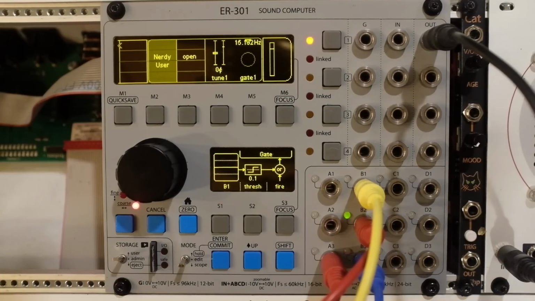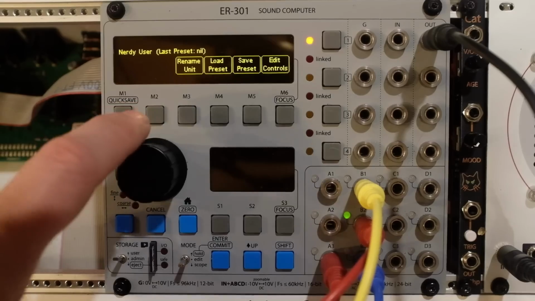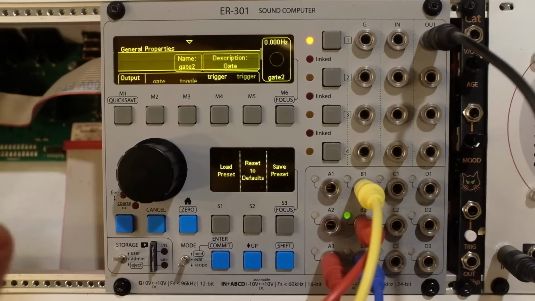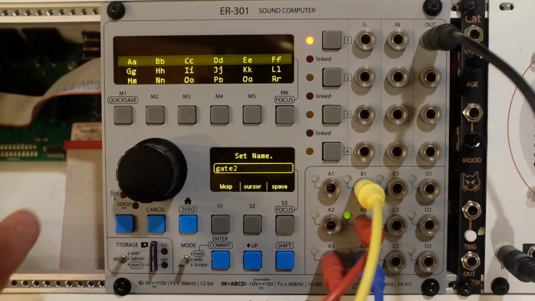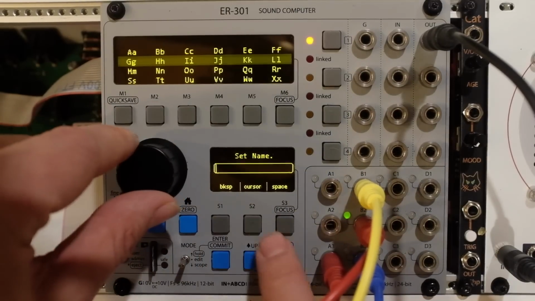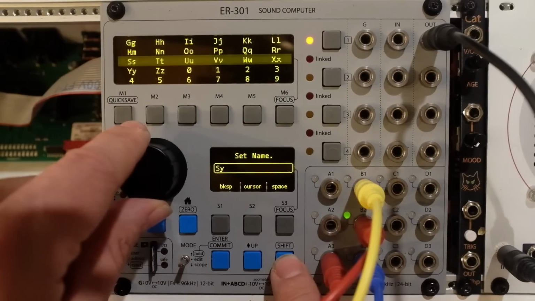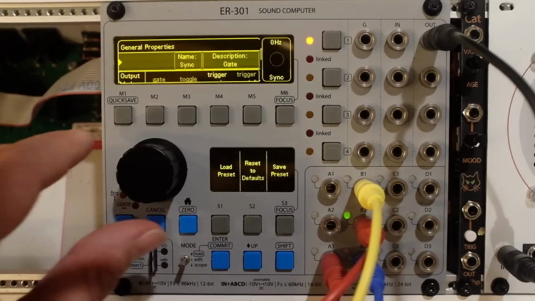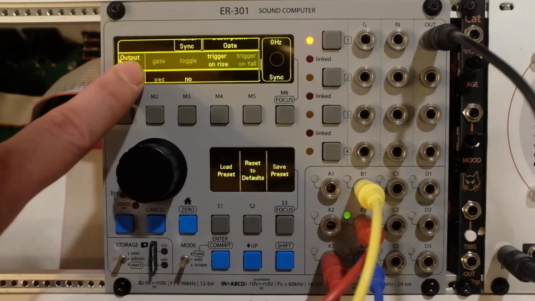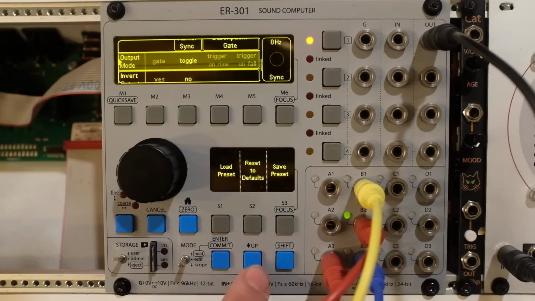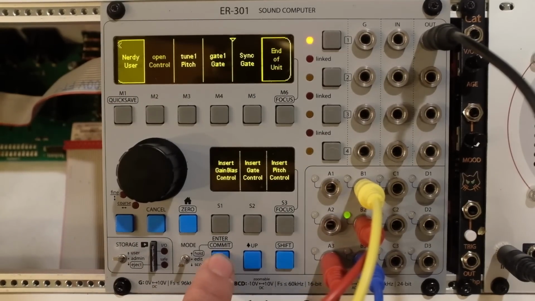So let me give you another example of where these can be really useful. I'm going to go into this header again, go to edit controls, and add another gate. I'm going to call this sync, S, Y, N, C. And instead of the output mode being a gate, I'm going to turn it into a toggle. So I'm going to hit enter, enter again.